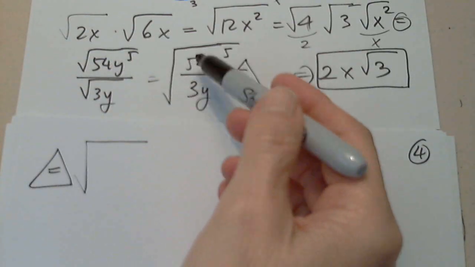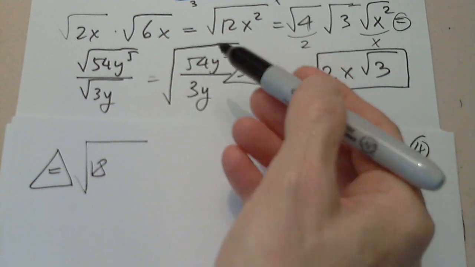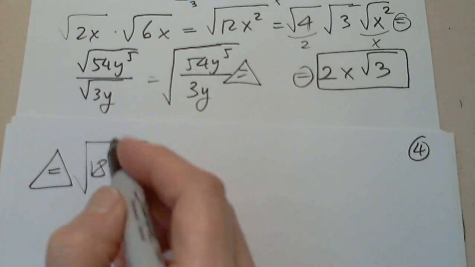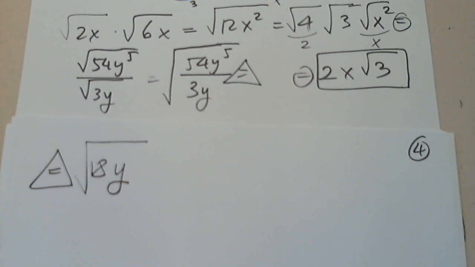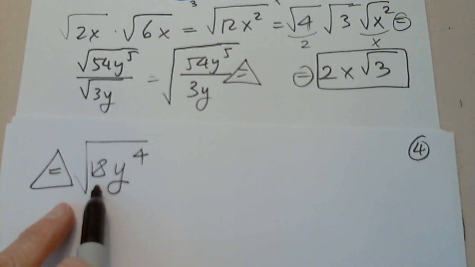When we simplify both by 3, what do we get? 54 divided by 3 is? 18. Excellent. Y to the 5th over y is y to which power? 4. Excellent.